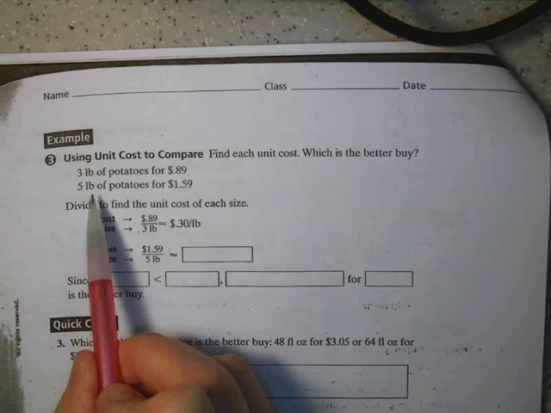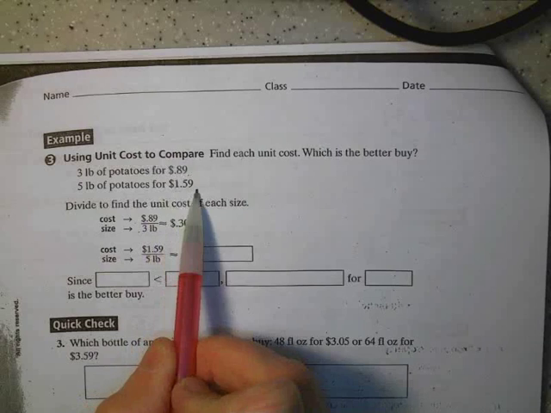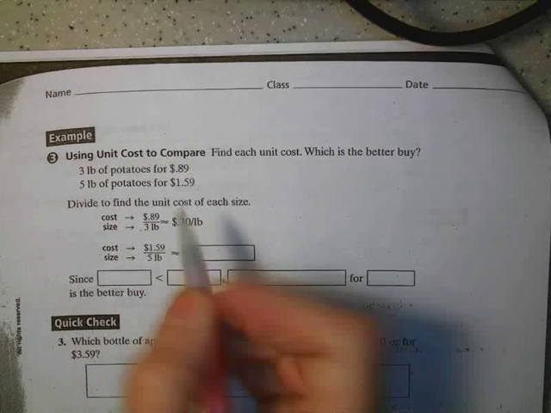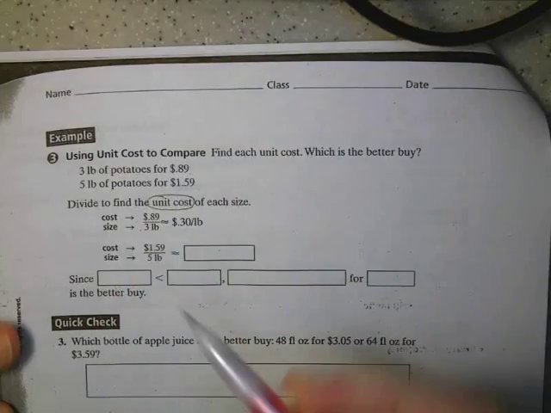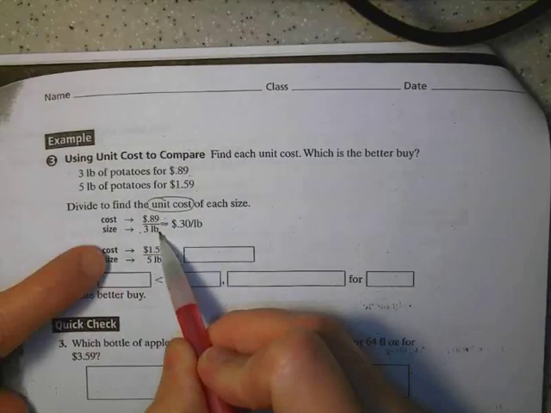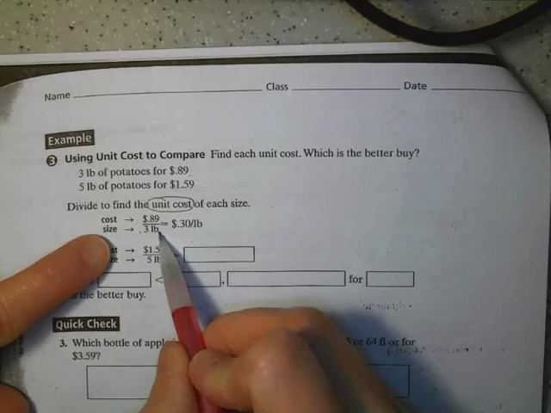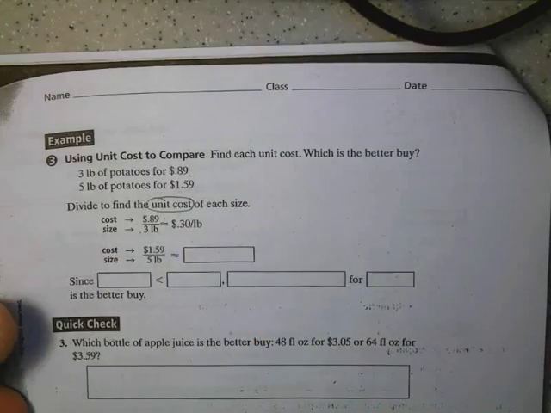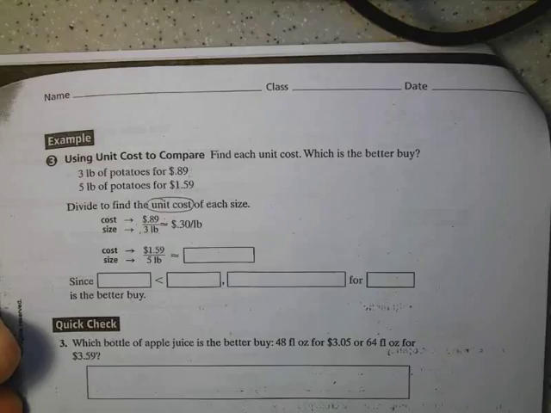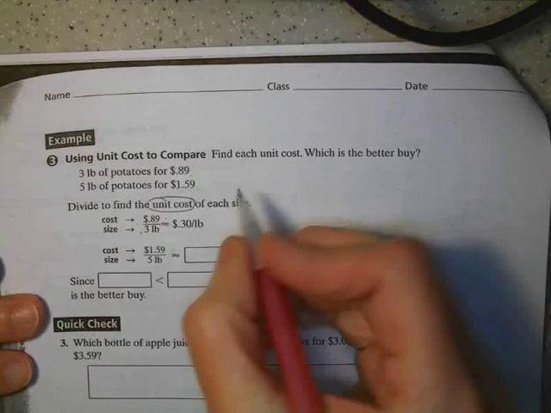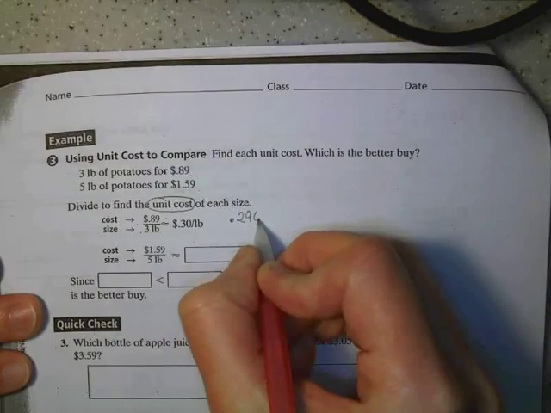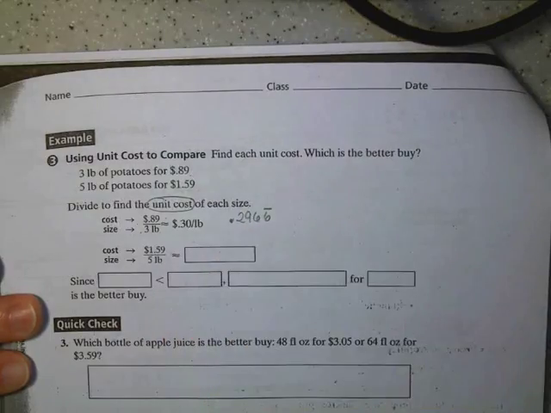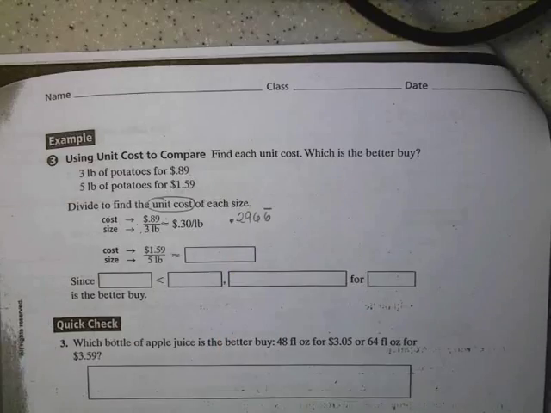3 pounds of potatoes for 89 cents, 5 pounds of potatoes for $1.59. So I'm going to find the unit cost of each side. So the cost of 89 cents divided by the size of 3 pounds. So you're going to take 0.89 divided by 3. What you're going to find is that you're going to get a long decimal like this, 0.2966, and the 6 keeps repeating.